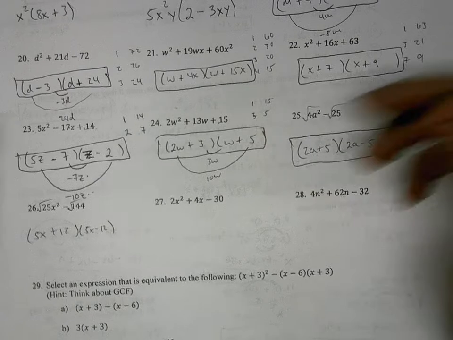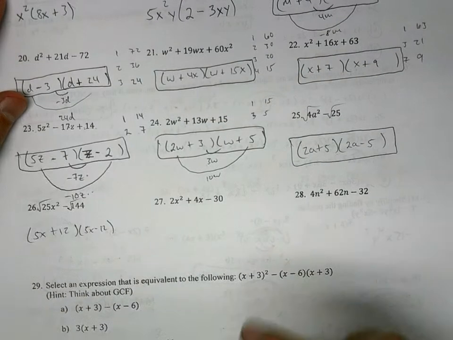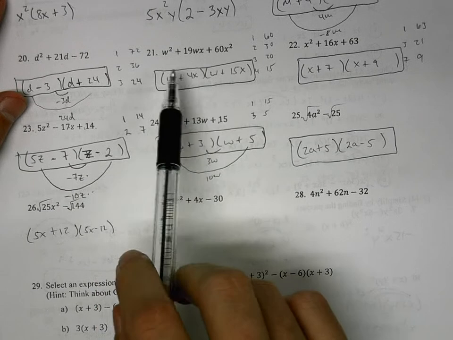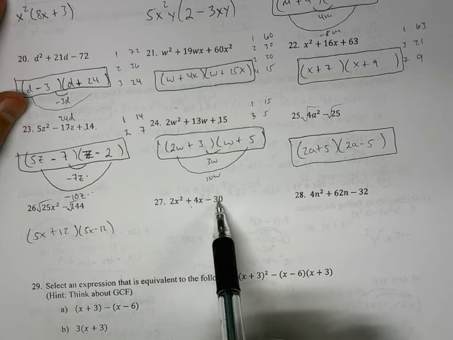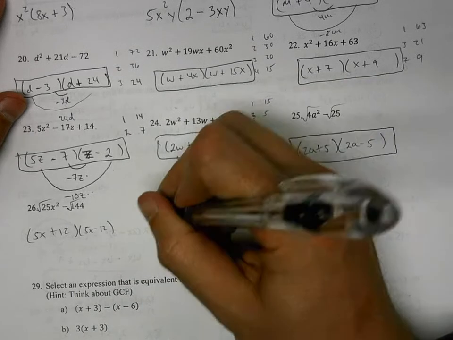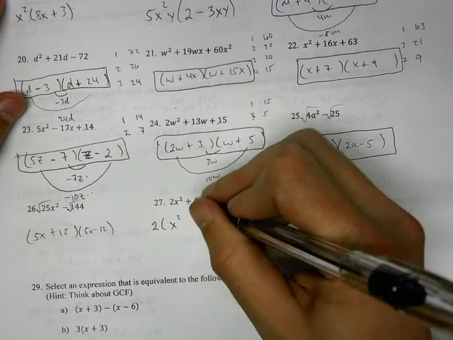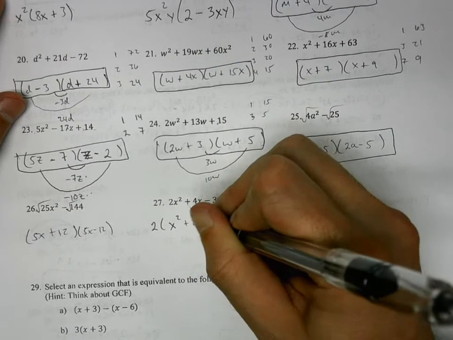For 27, first things first, you should look for a GCF. All of these did not have a GCF prior to this, except for the first 2 problems. So 2, 4, and 30 can all be divided by 2. So that leaves you with an x squared. 4 divided by 2 is 2. And negative 30 divided by 2 is negative 15.